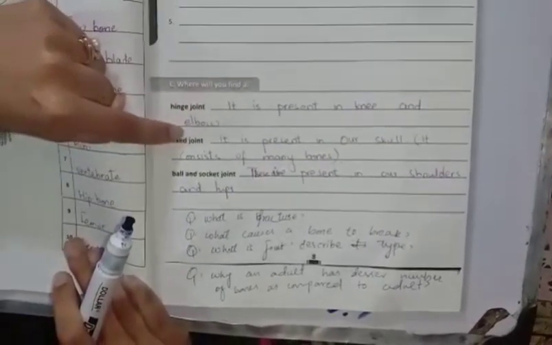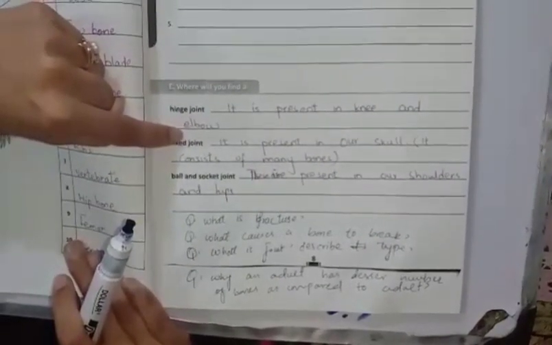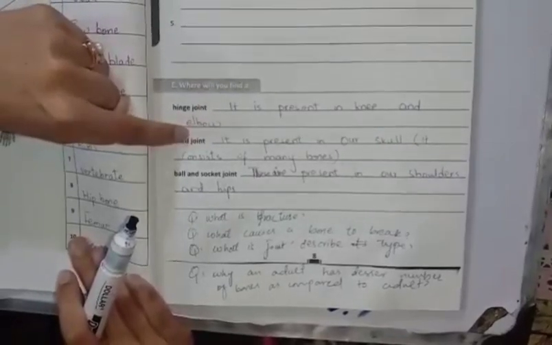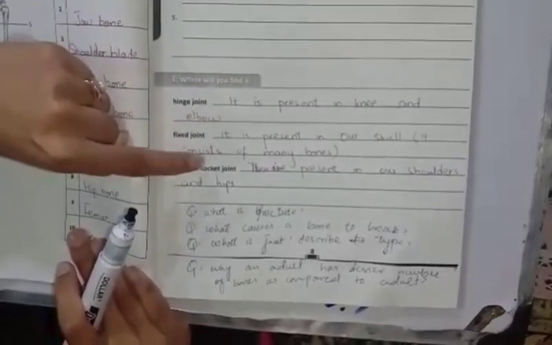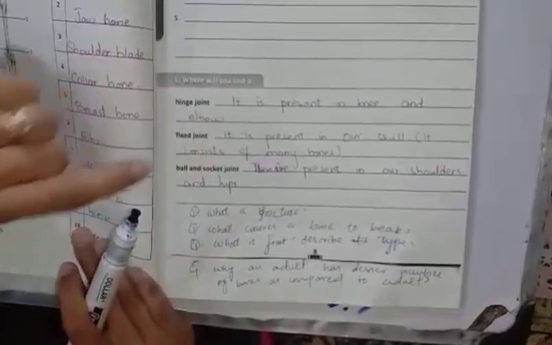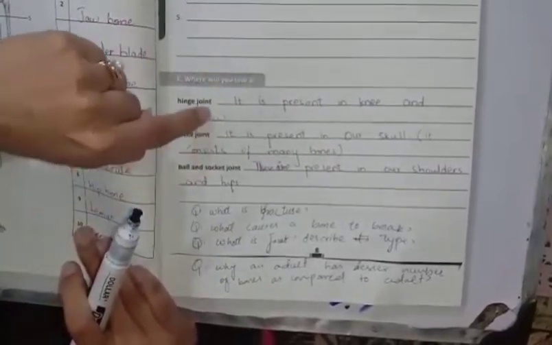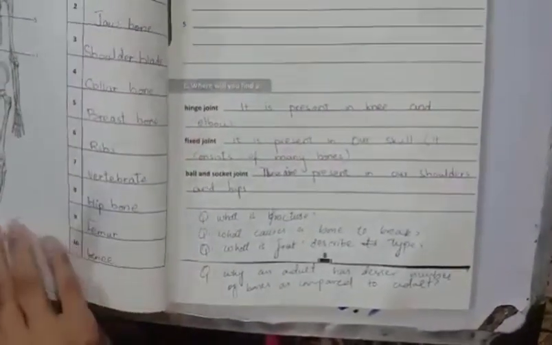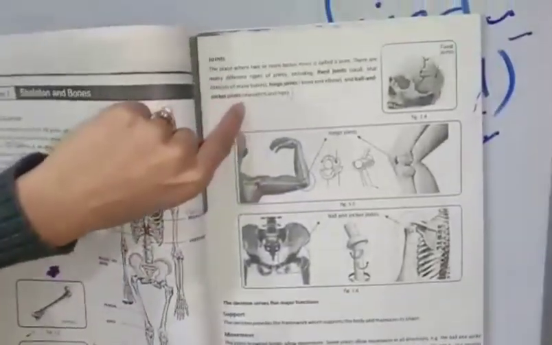Fixed joint, it is present in our skull. It consists of many bones. Ball and socket joint, these are present in our shoulder and hips bones. So this is your homework. You have to solve it. If you feel any difficulty, then you can easily take help from this page on page number 2.